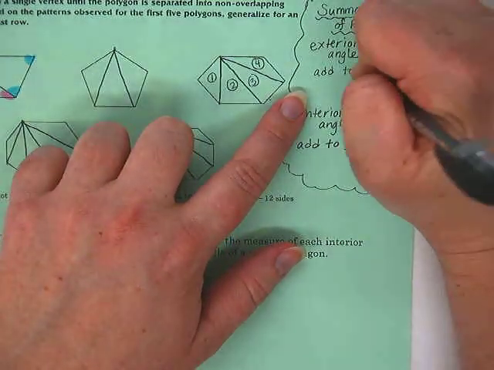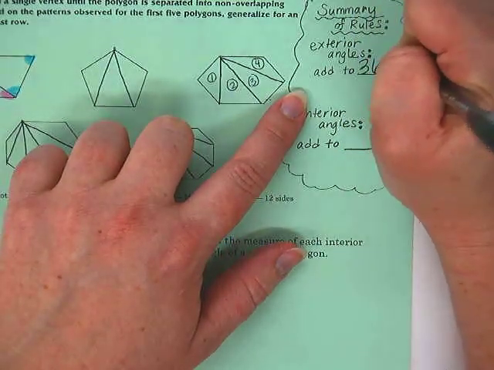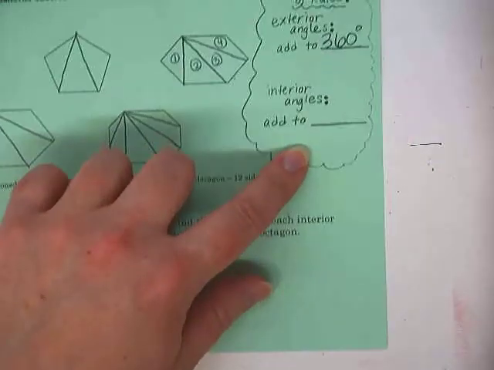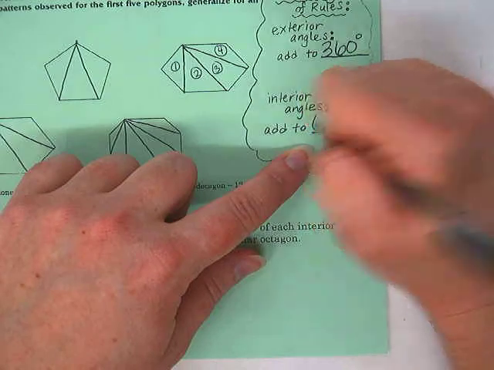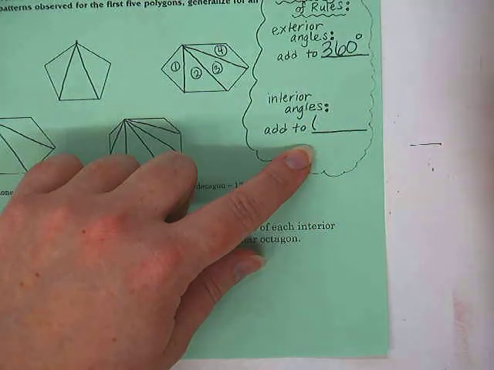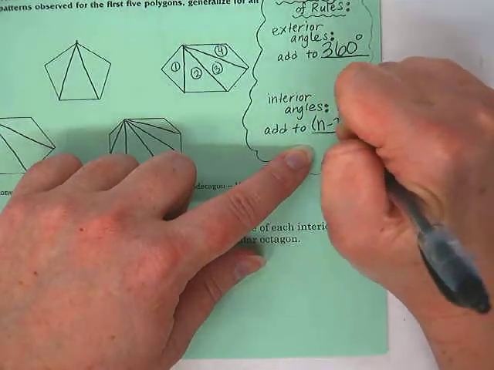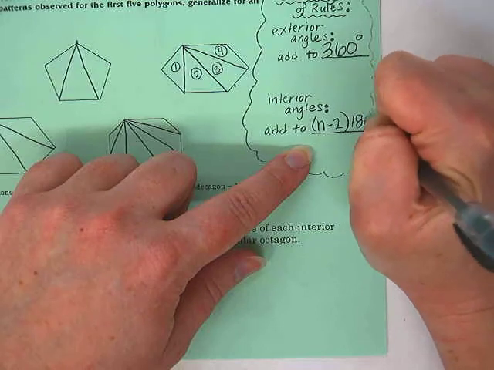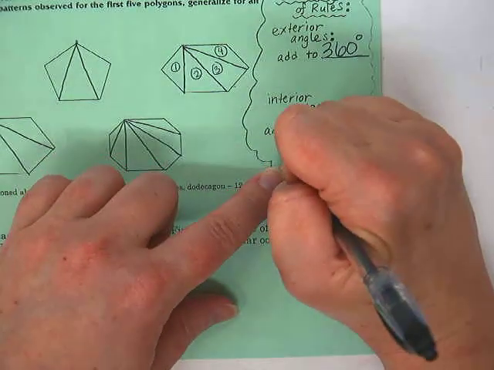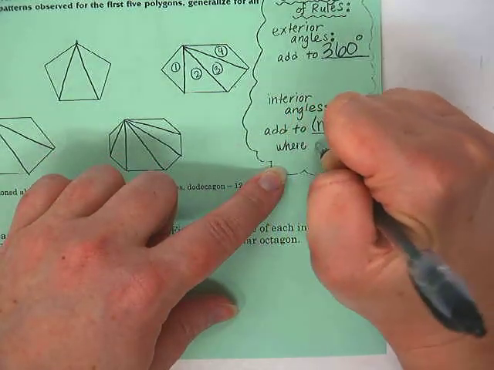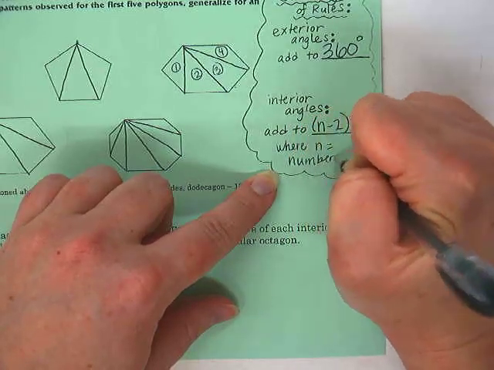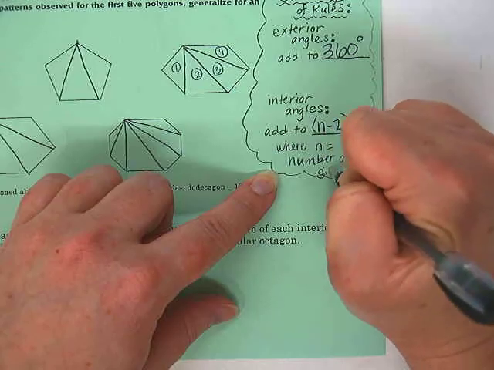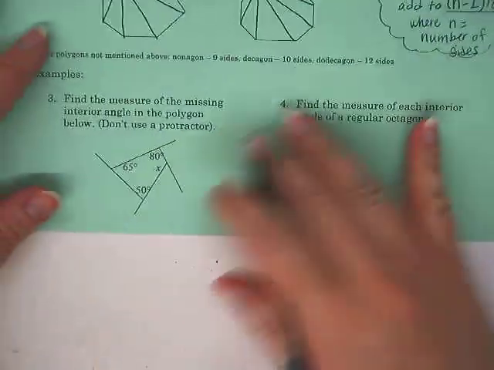Okay, let's summarize the formulas we've learned today. Exterior angles add up to what? Nope. Exterior angles add up to 360. Interior angles, what do interior angles add up to? Not 180. N minus 2 times 180, where n is the number of sides.